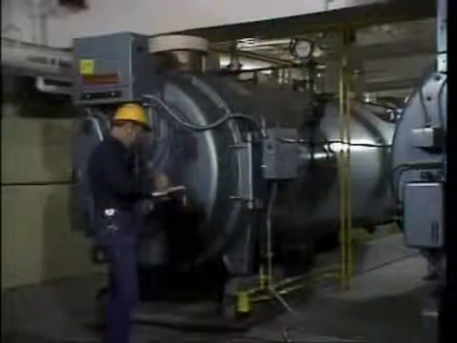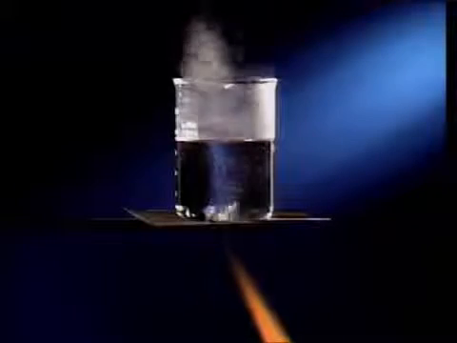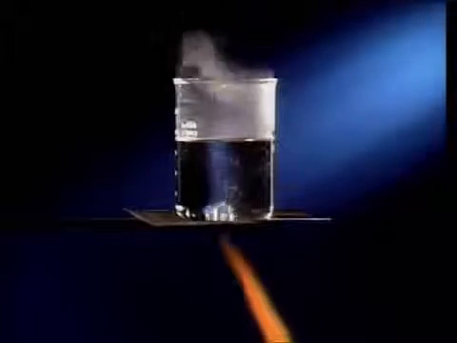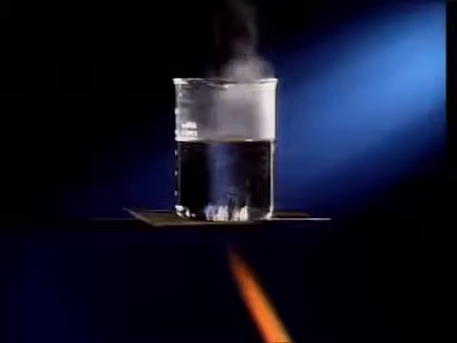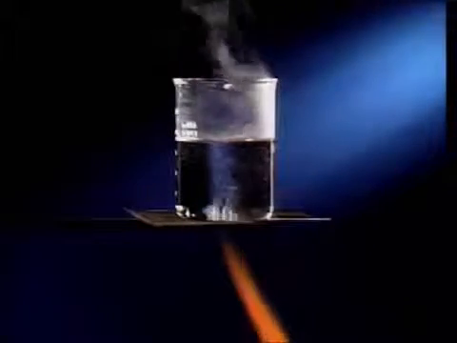The function of boilers is to produce steam. Steam is produced by heating water to its boiling point. When water reaches its boiling point, it changes from a liquid to a vapor. It's this vapor that we call steam. So basically, to produce steam, you need two things, water and heat.